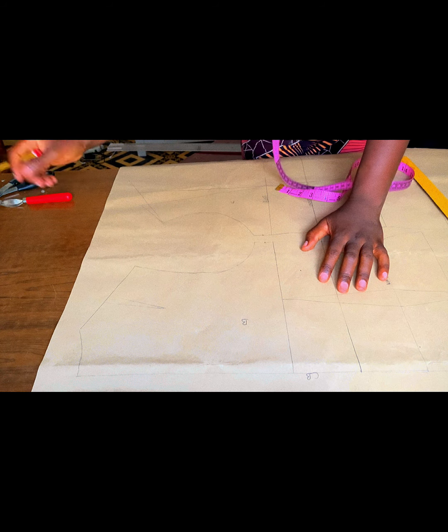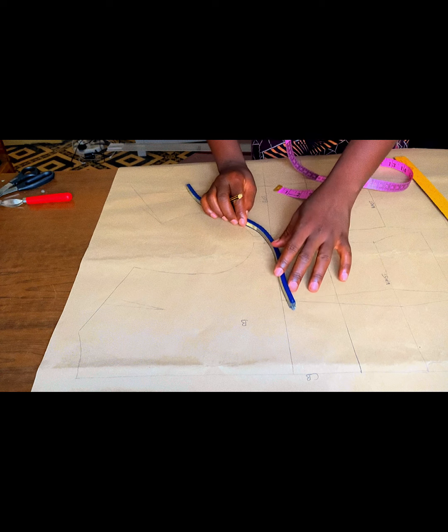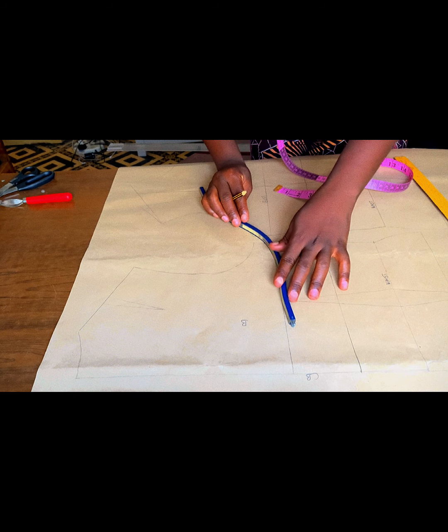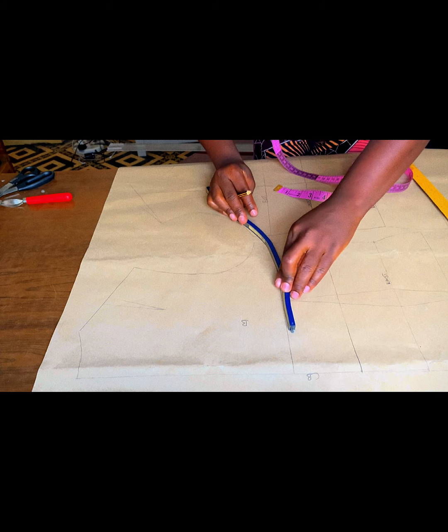Connect the half inch already measured to the back bodice, like so, on the back, using a curve. It shouldn't be a straight line, it should be a curve.